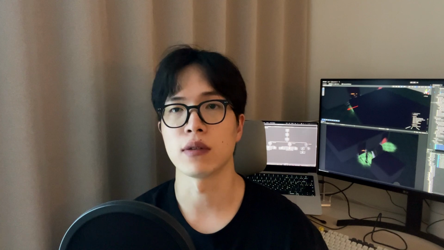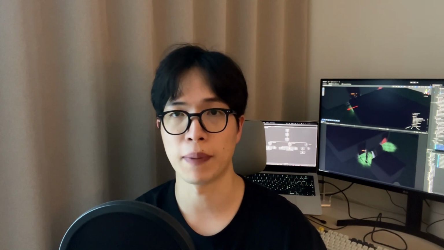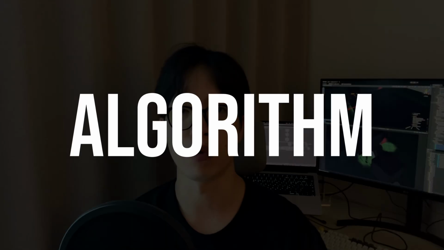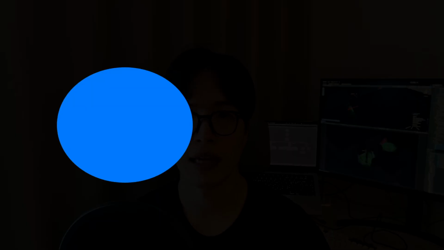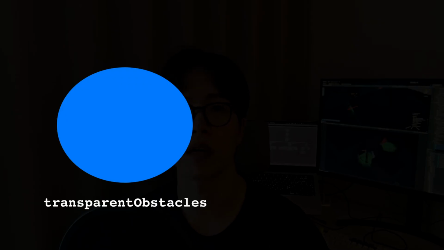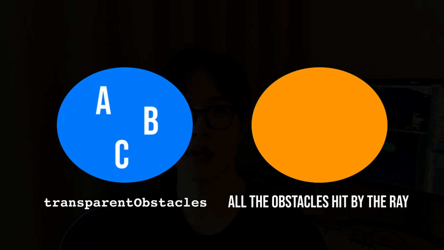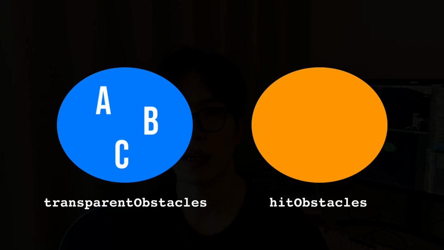To make all the obstacles return to their original opaque state, we need to change our obstacle transparency script. Let's check the algorithm we need to make. We need a set that stores all the transparent obstacles. Let's call these transparent obstacles. The items in this set represent the obstacles that are already transparent before starting this frame. And there would be another set that is going to store all the obstacles that are hit by the ray in this frame. Let's call this hit obstacle set.